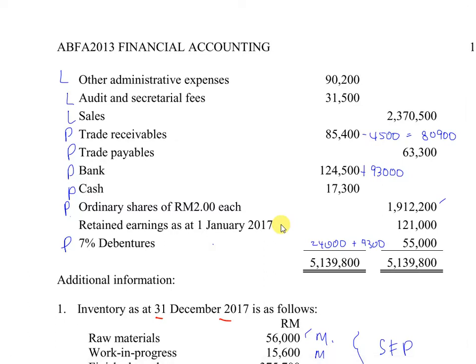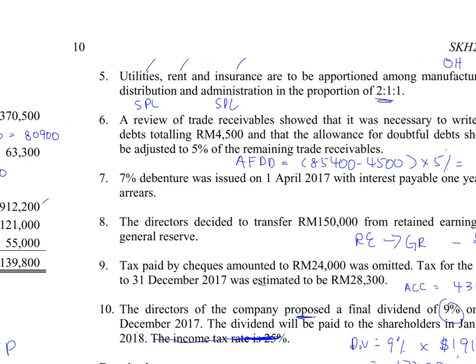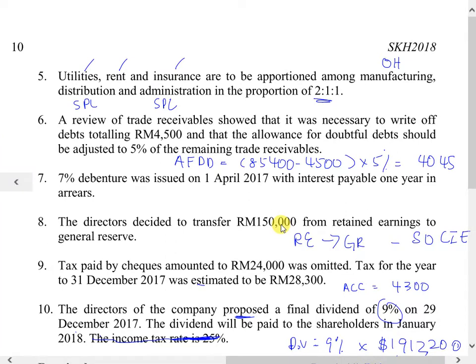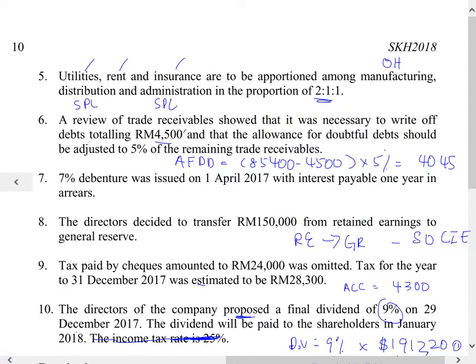No 6. A review of trade receivable show that it was necessary to write off bad debt 45. So write off from your trade receivable. Bad debt go to where? Manufacturing, admin, or distribution. Last week explained it. Bad debt go to admin. So admin 45. Take out from your trade receivables, then we have to provide for doubtful debt.